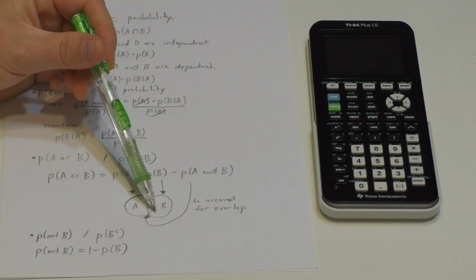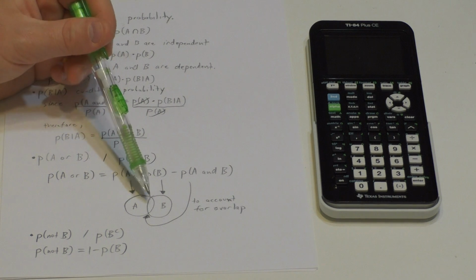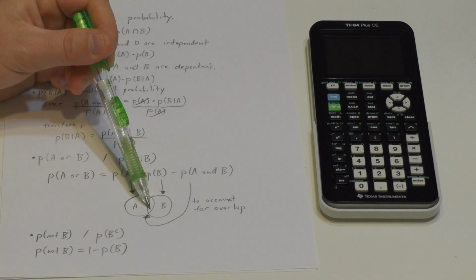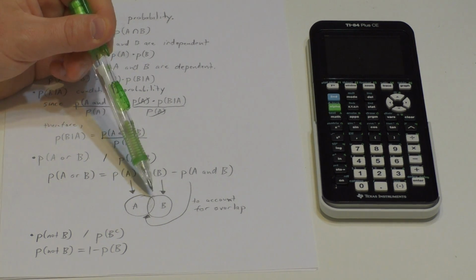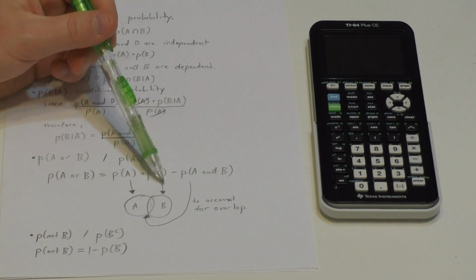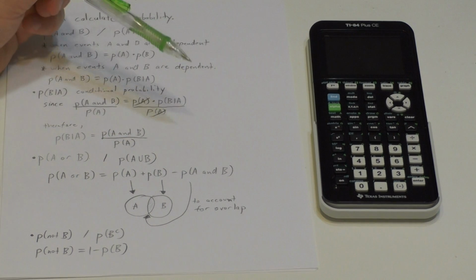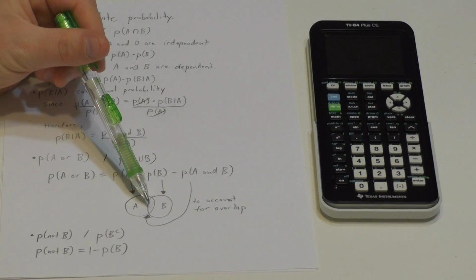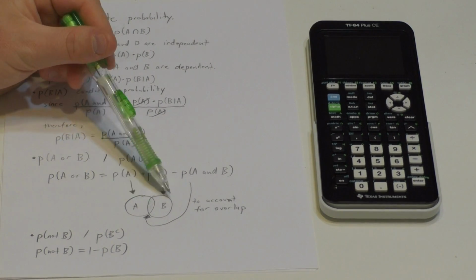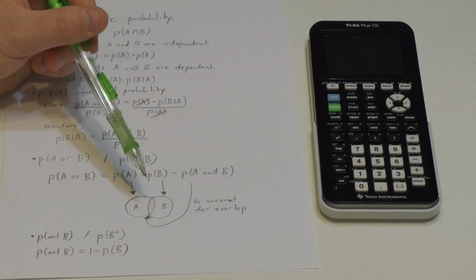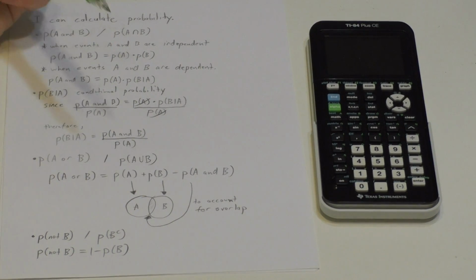However, if you take this probability and this probability, there's a big overlap right here. So to get rid of that overlap and make sure we're not double counting, you subtract the probability of A and B. Because this is the intersection, the union is the whole thing. So if you subtract off the intersection, you avoid this double counting problem.